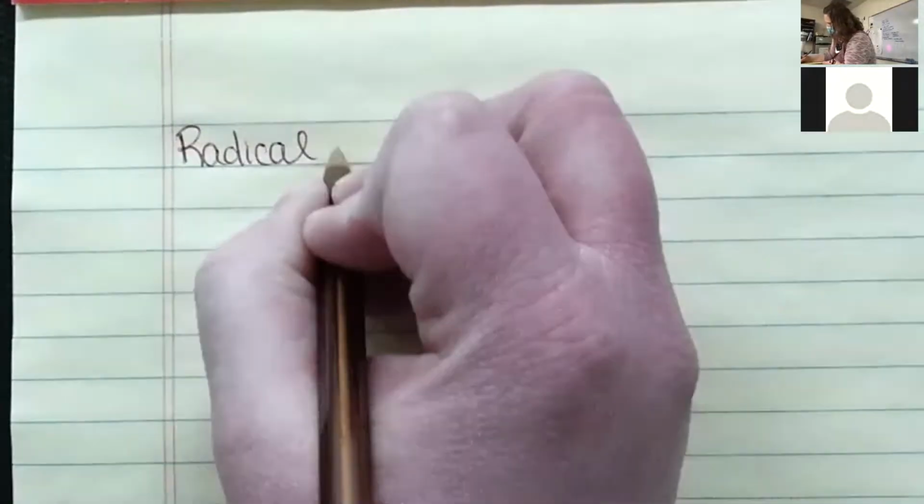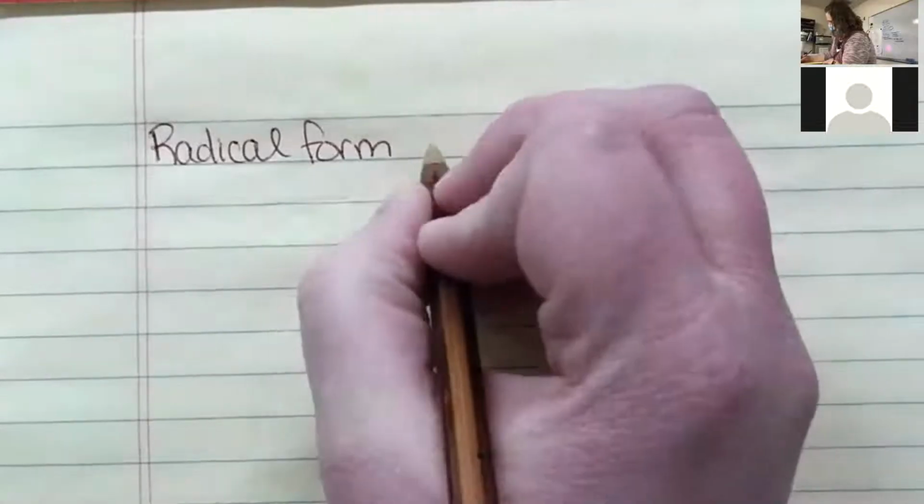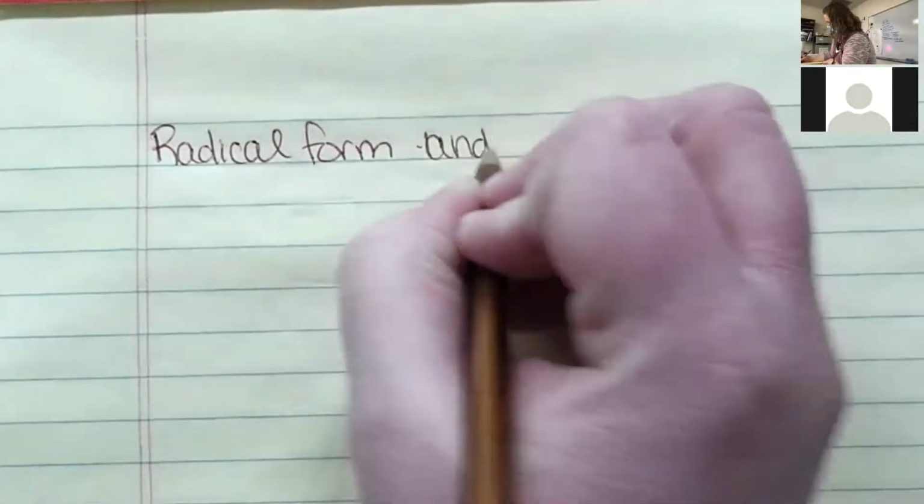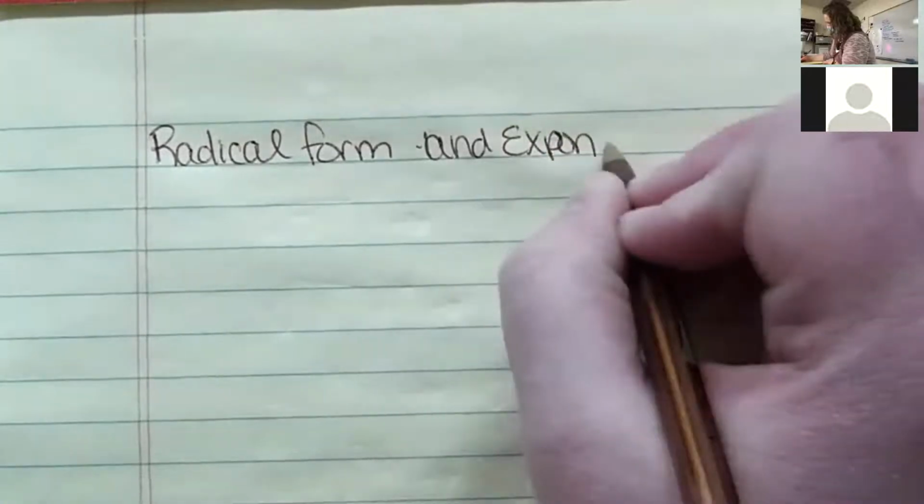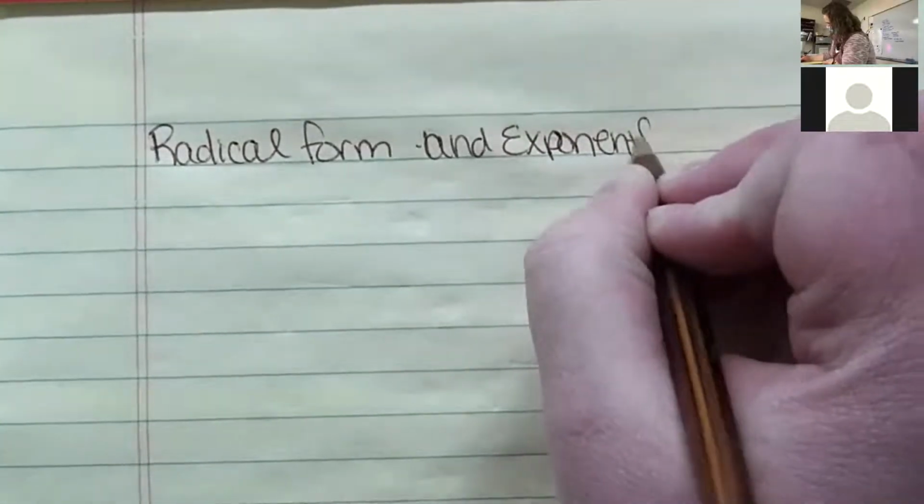So remember, radical is just another name for roots, right? Those are the roots that we've been dealing with. We're going from radical form to exponent form today. They mean the same thing. That's the exciting thing. So we can write any root as an exponent. How excited are you? Roots can be written as exponents. Exponents can be written as roots. So that's kind of exciting. How, right? Yeah. So let's talk about that.